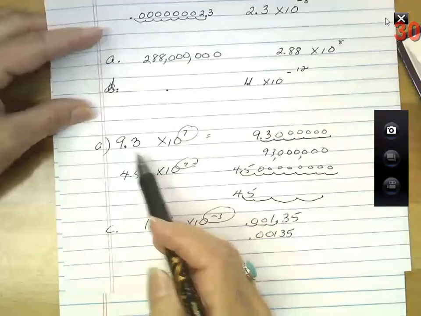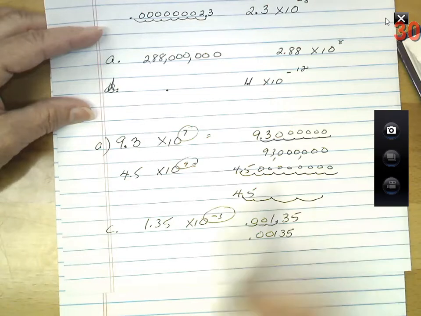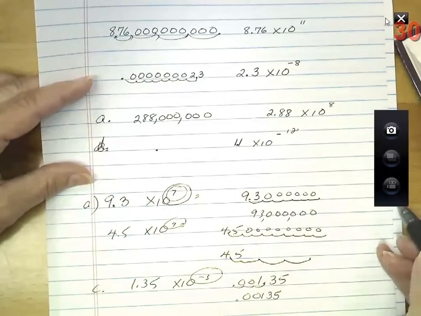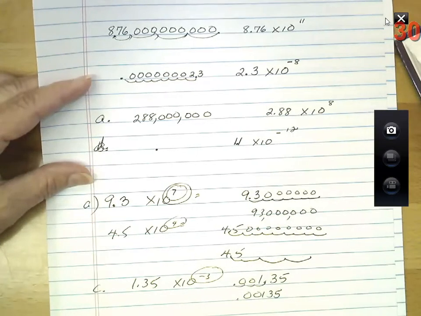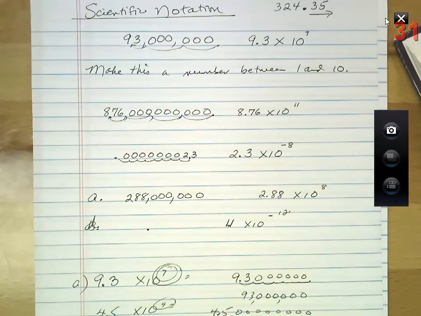And then you're taking the actual scientific notation, making it back into a number, and so forth. One way to think of it too: if it's a positive number, you go to the right. If it's a negative number, you go to the left. But I usually think of it this way: a positive exponent is a big number. A negative exponent is going to be a fractional part of a number.